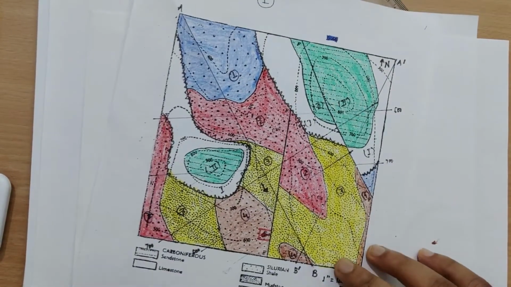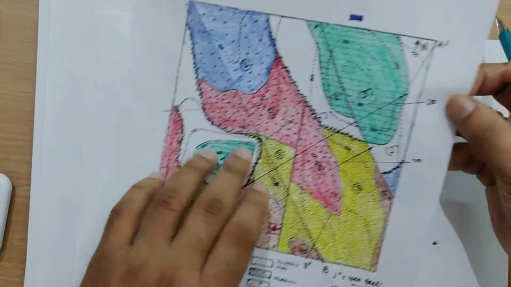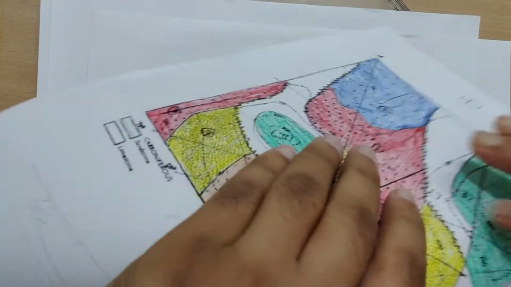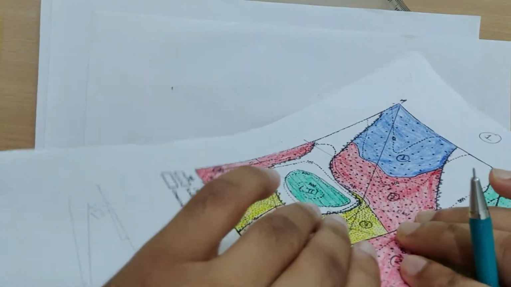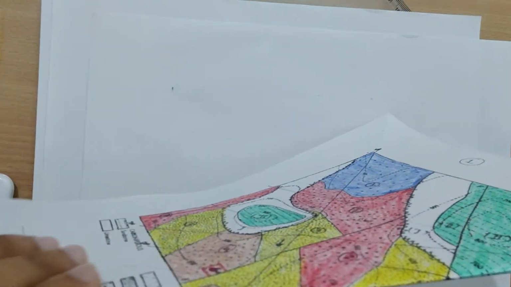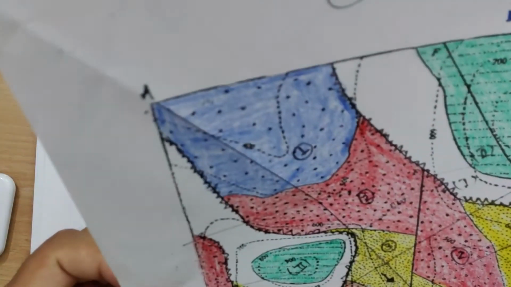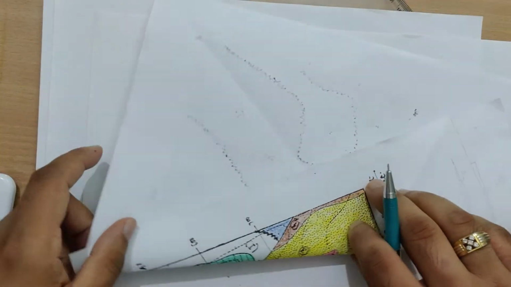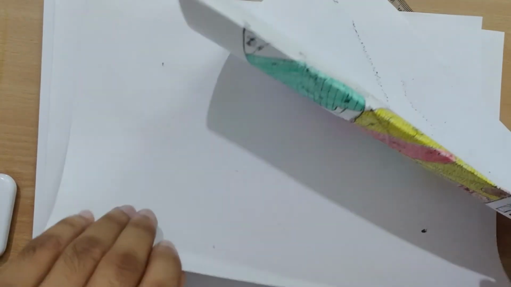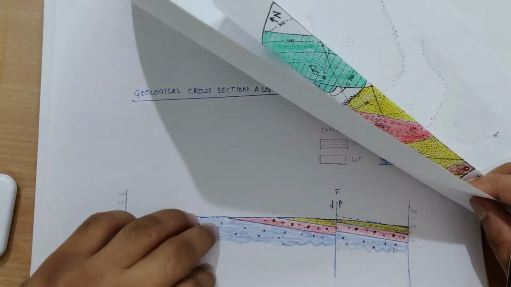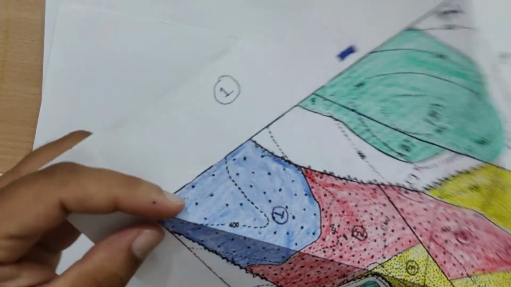So let's now draw this section and compare the section which we have drawn in direction A dash B to the direction A dash B dash. So this is the earlier section we have drawn along line AB. This section is along this line, and now we will draw this section.